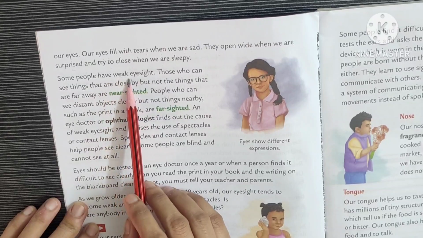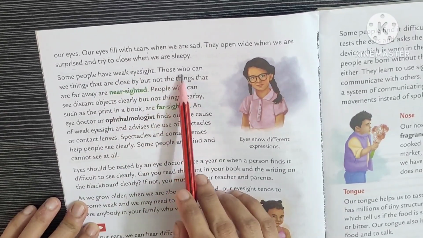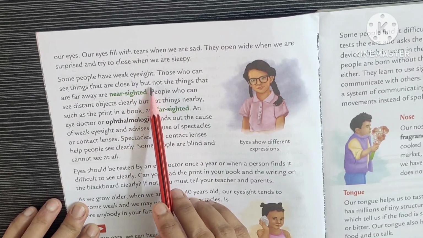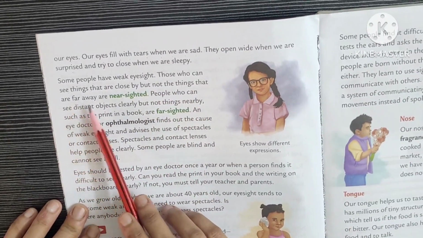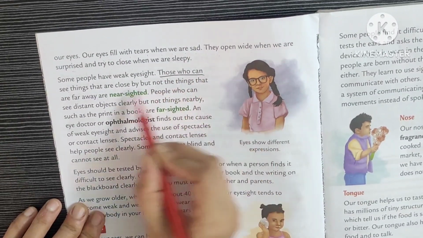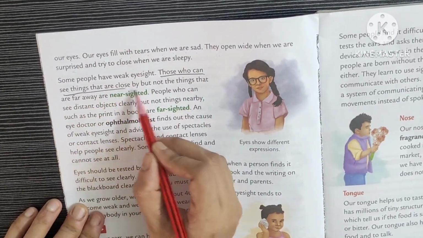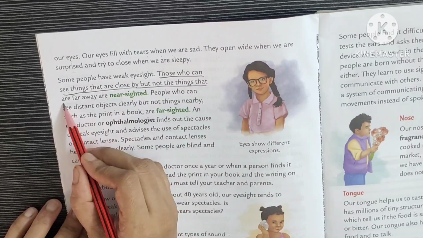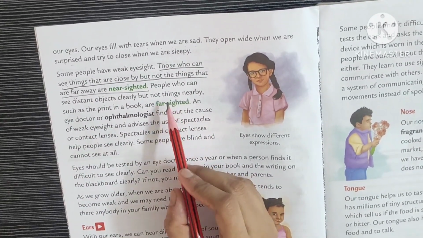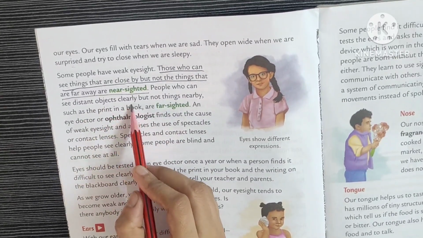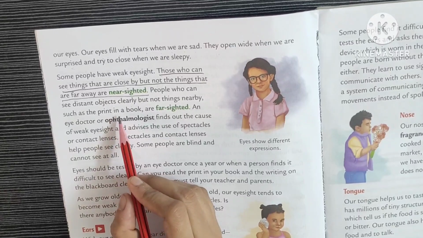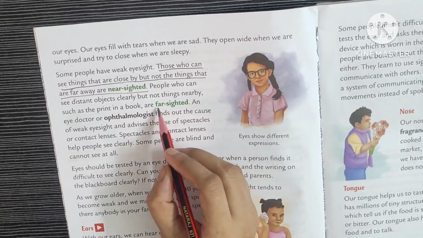Some people have weak eyesight. Those who can see things that are close by but not the things that are far away are nearsighted. People who can see distant objects clearly but not things nearby, such as the print in a book, are farsighted.